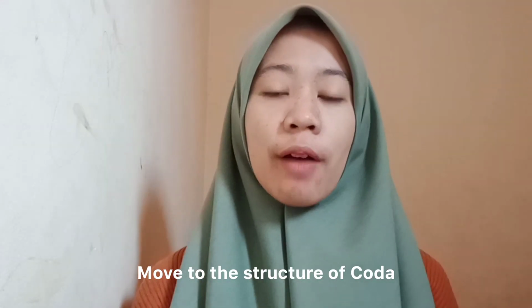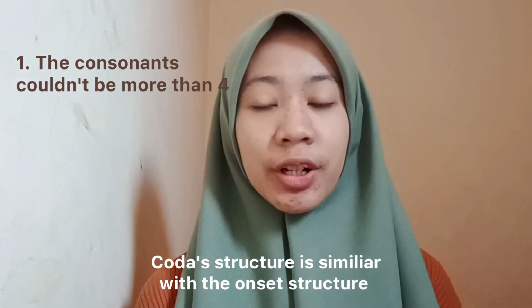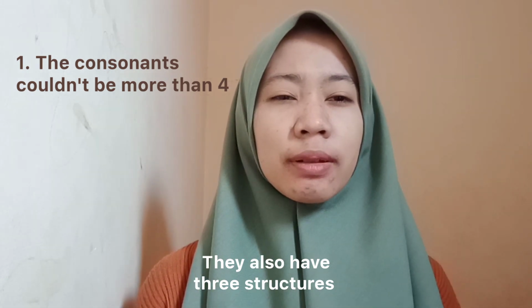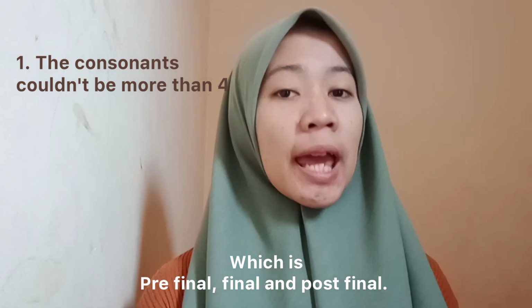Moving to the structure of the coda. The coda has consonants that couldn't be more than 4. In the coda, similar to the onset structure, there are also 3 structures: pre-final, final, and post-final.